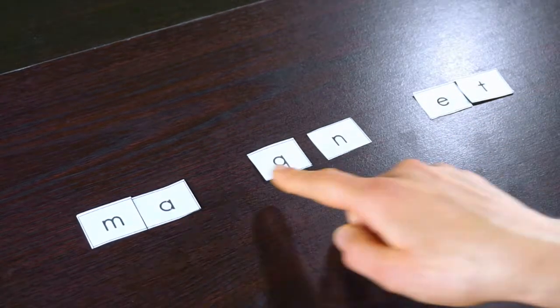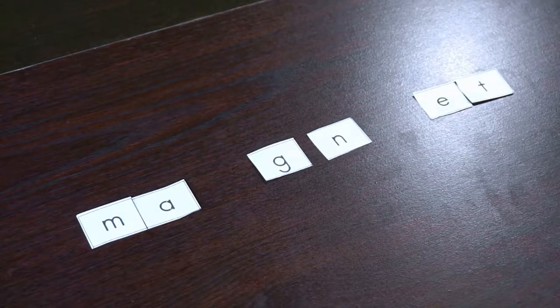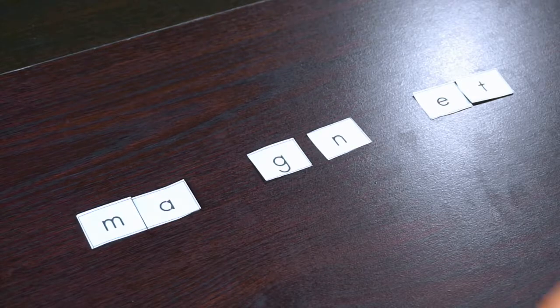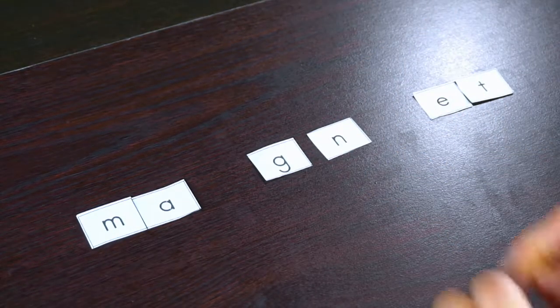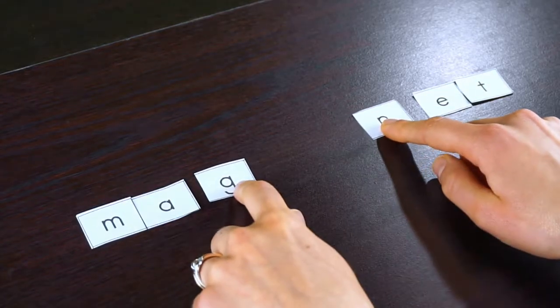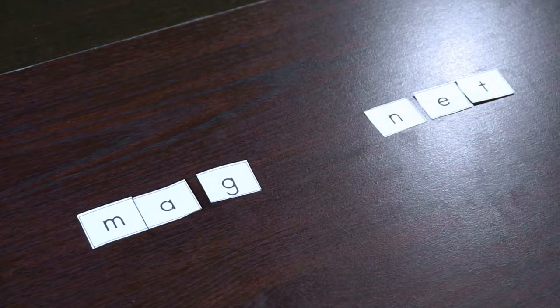Now we want to look at what's left in the middle, what consonants are left. How many consonants do we have here? We have 2. Whenever we have 2 consonants in between the vowels, we push them apart so that 1 consonant goes with each piece of the word.